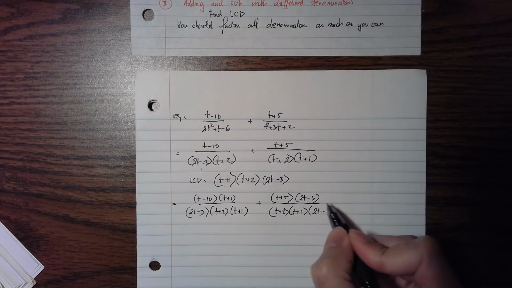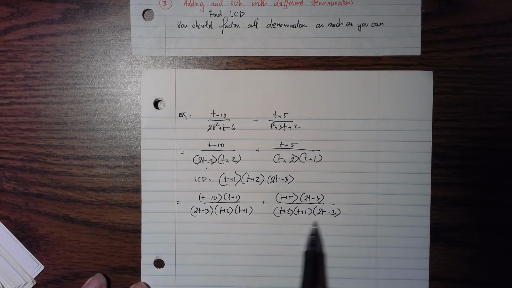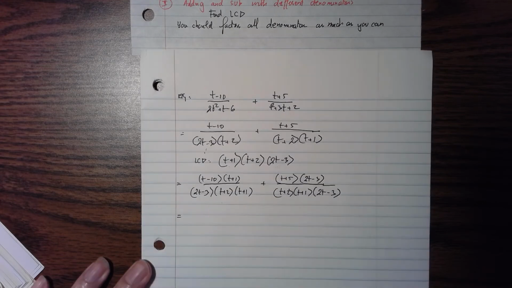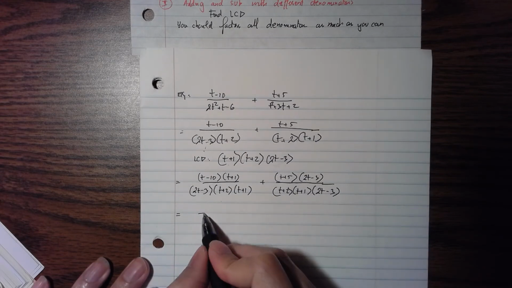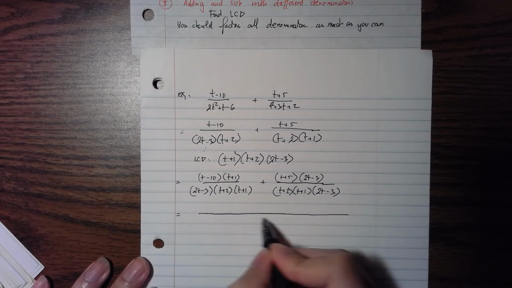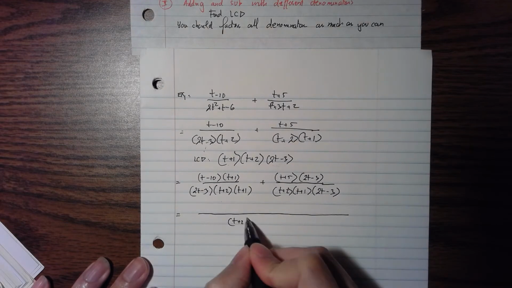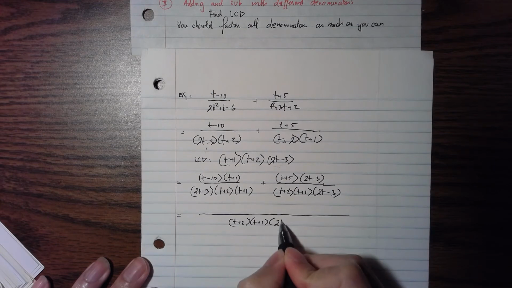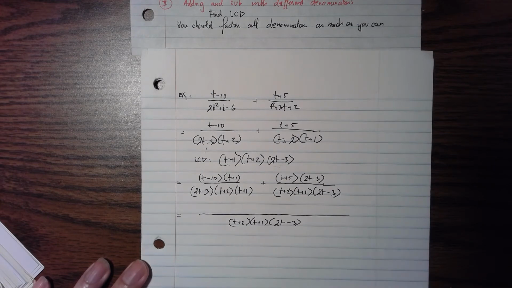And now we have the same denominator already, right? The same denominator, so I just keep the denominator, and you just add the numerators together.